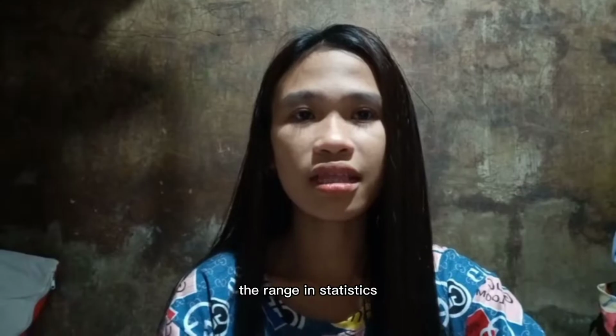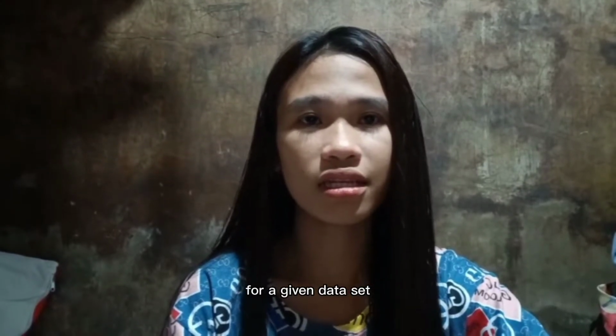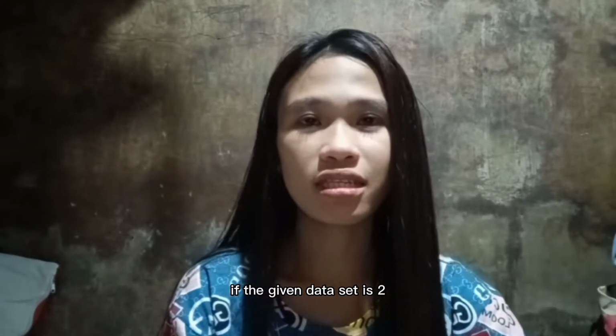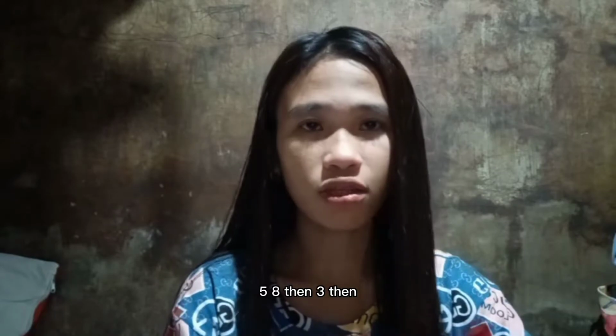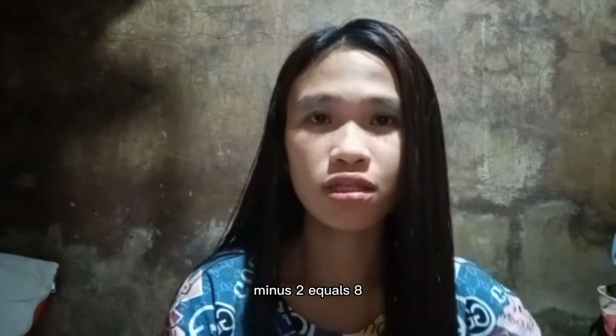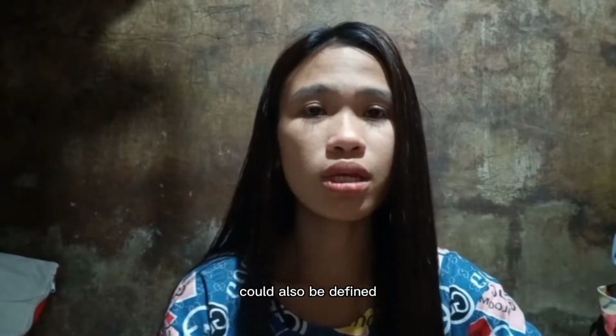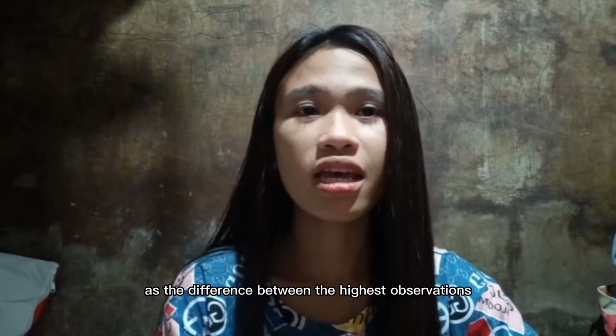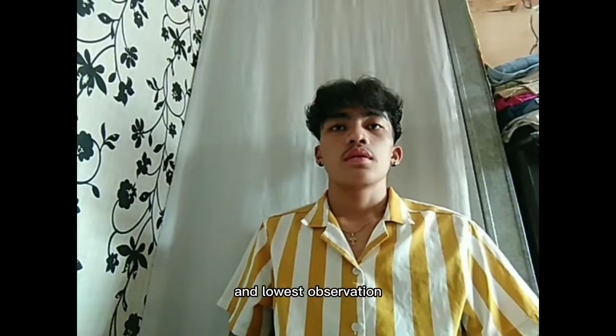The range in statistics for a given data set is the difference between the highest and lowest values. For example, if the given data set is 2, 5, 8, 10, 3, then the range will be 10 minus 2 equals 8. Thus, the range could also be defined as the difference between the highest observation and lowest observation.